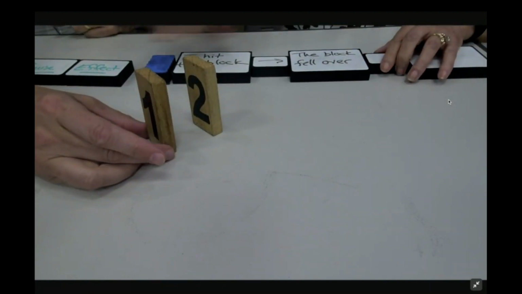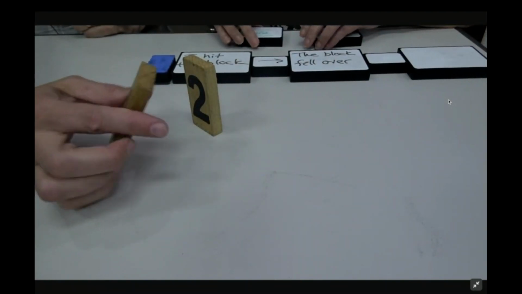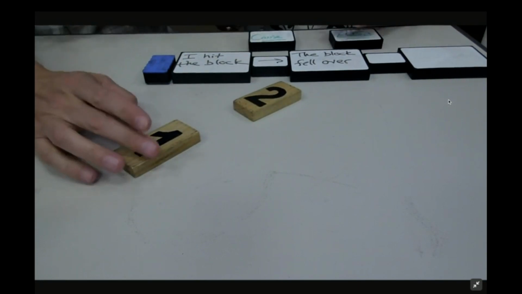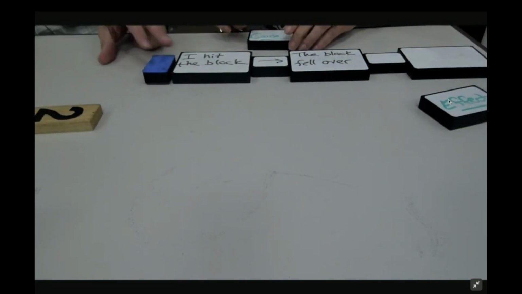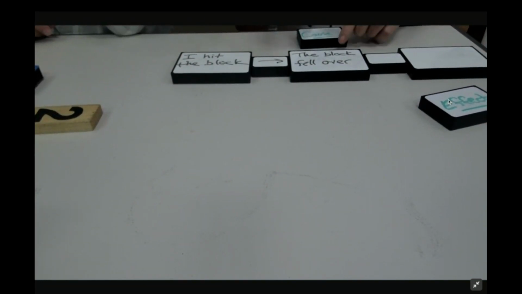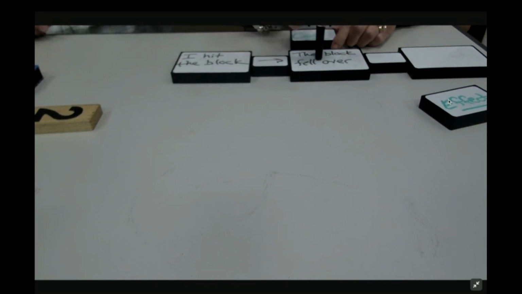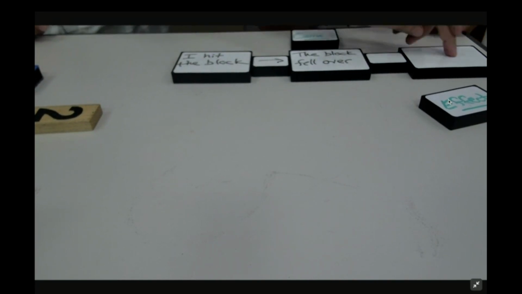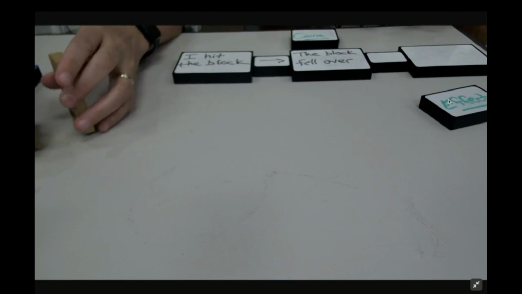So I'm hitting block 1, and then block 2 falls over. But how do I get cause? Because this one caused this, but this one causes that. So yeah, let's write the second thing that happens, and I'll show you.